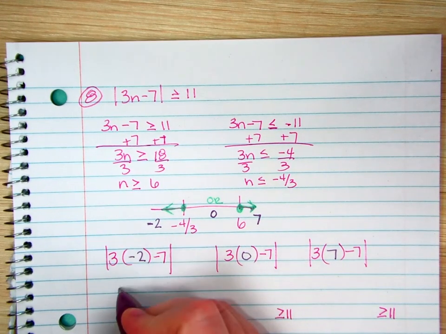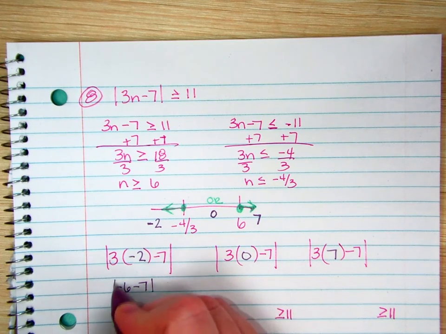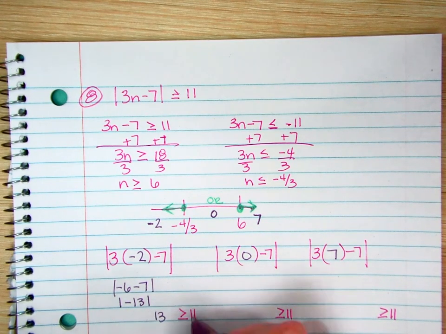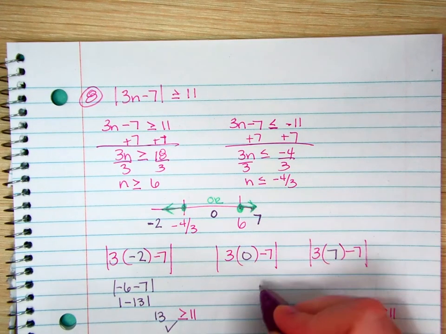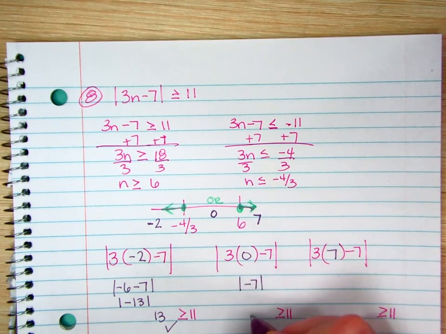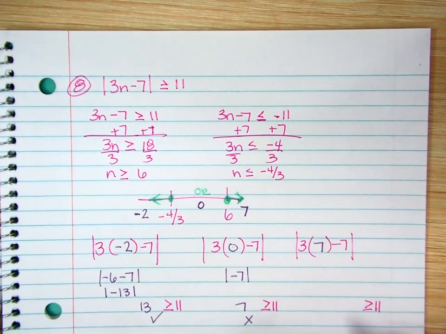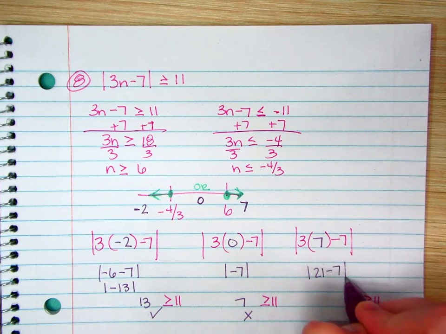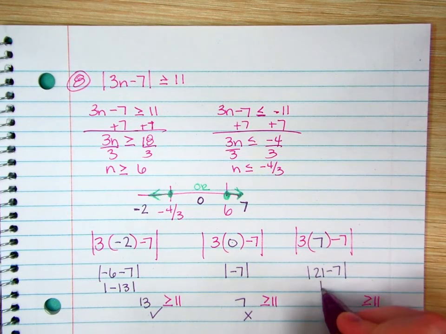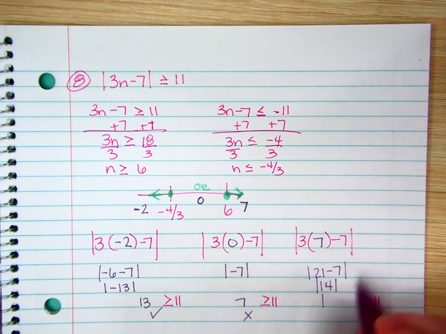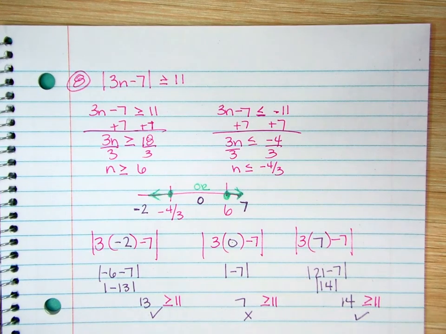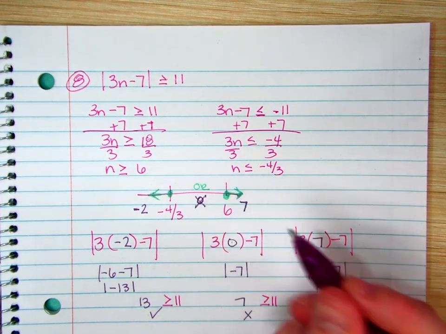So this is negative 6 minus 7, absolute value, gives you absolute value of negative 13. 13 is greater than negative 11, that's true. Absolute value of negative 7, because 3 times 0 minus 7 is negative 7, so it's 7, not true. And then this last one, absolute value of 21 minus 7, absolute value of 14, gives me 14 is greater than or equal, that is true. So this one doesn't work.